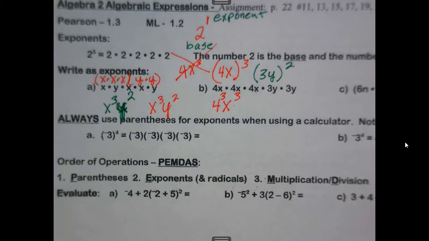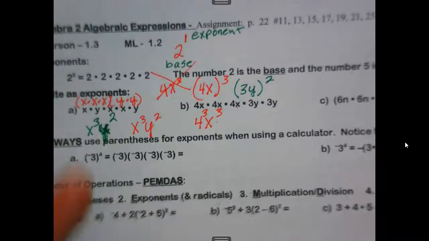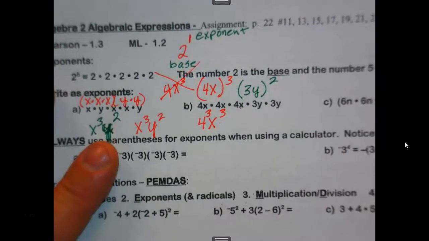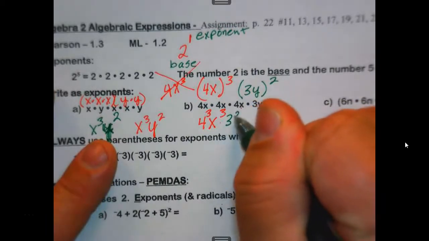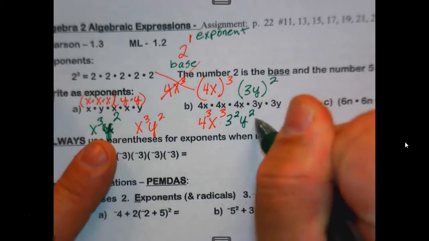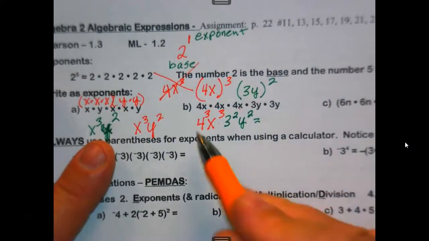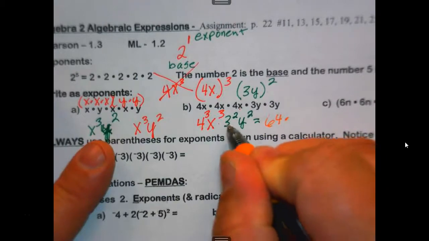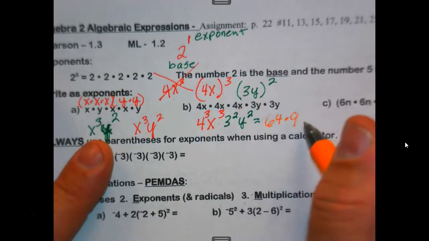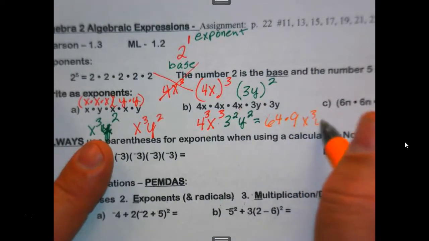If you're really bored and you want to listen to my math videos rather than watch Netflix, you can sit there and multiply all this stuff out. So this is actually 3 squared y squared. 4 cubed is 64, and 3 squared is 9. And then we have our x cubed y squared.